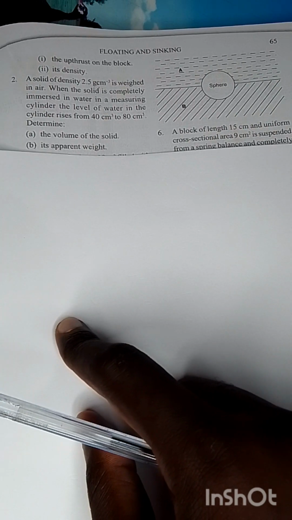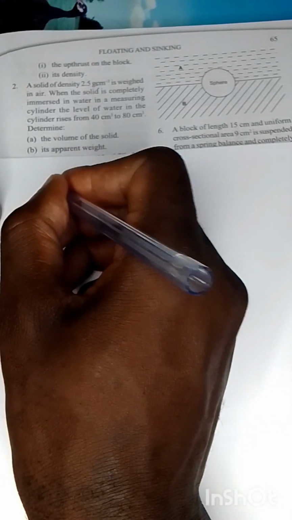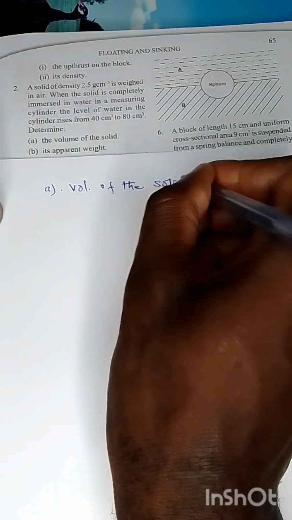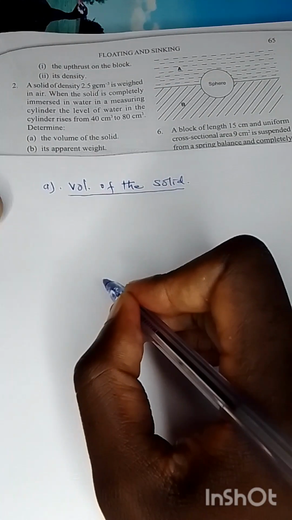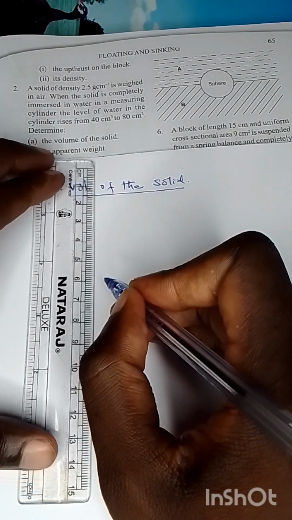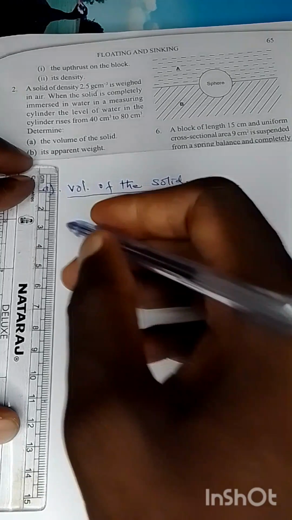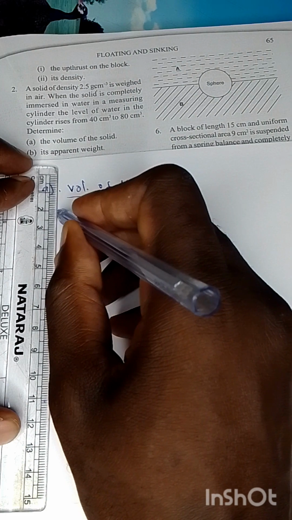So the first question, this A, we are to determine the volume of the solid. That's what we are looking for. And before then, we can sketch what's happening. We can do a sketch here.